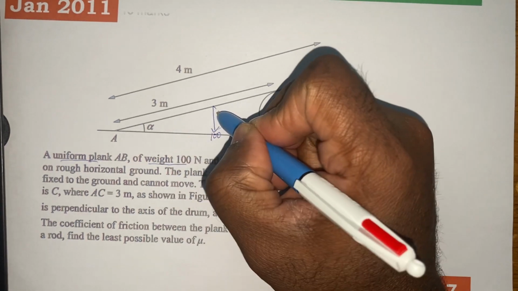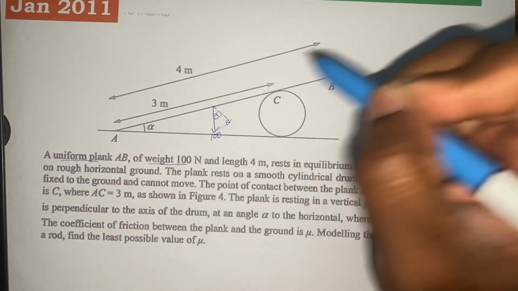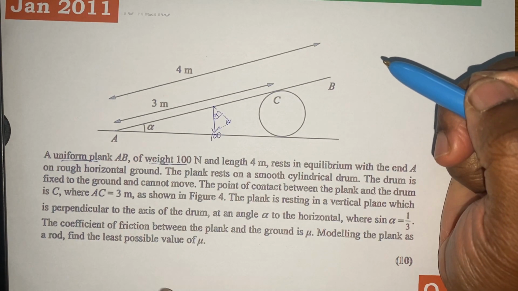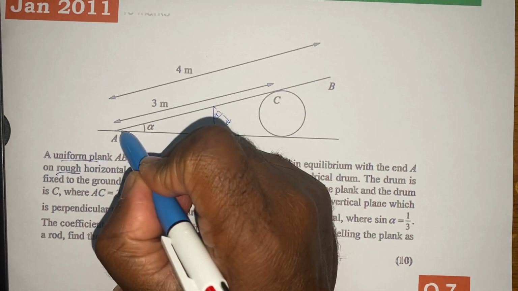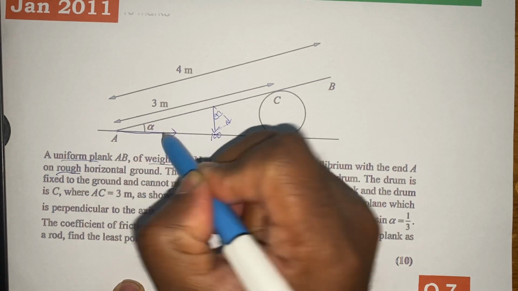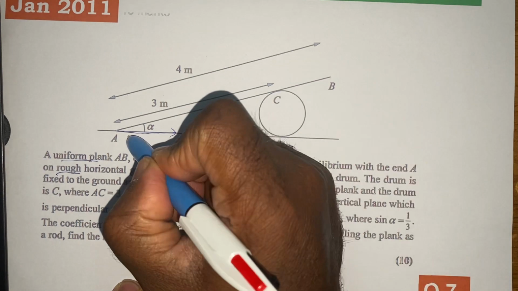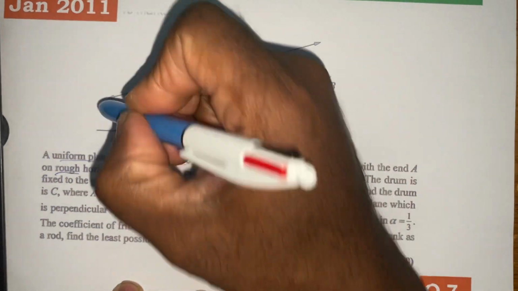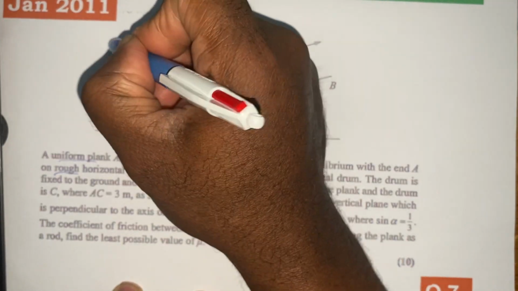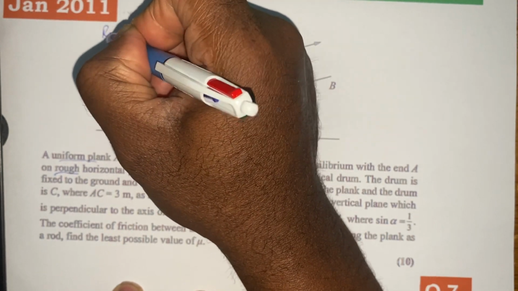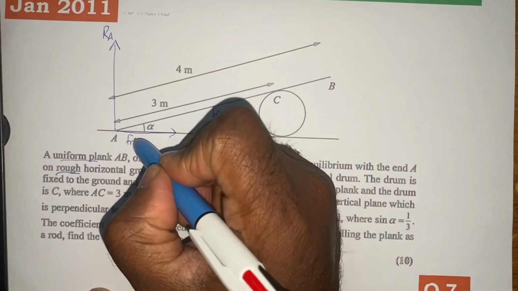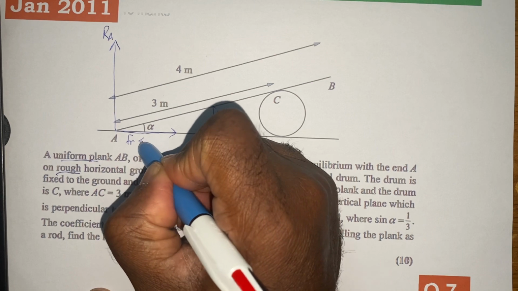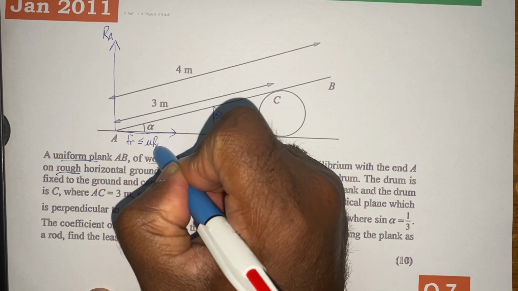We know here that the angle here will be the same as the angle there, therefore alpha. Next, we're told that it is on rough horizontal ground. Again, rough tells us that we should expect friction. So we have friction, and then we have the normal contact force at A. We're going to call that RA. This is not in limiting equilibrium, so we know that friction is going to be, by formula, less than or equal to mu times RA.